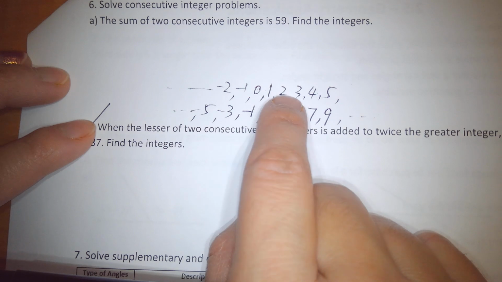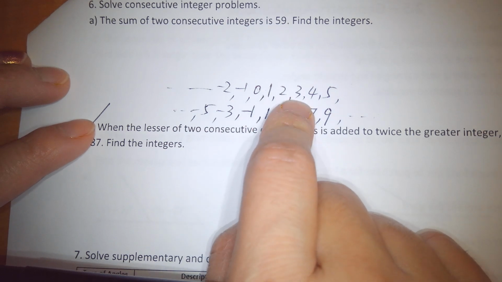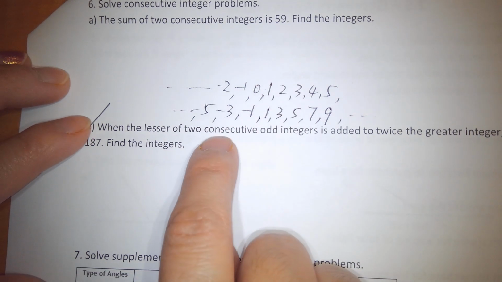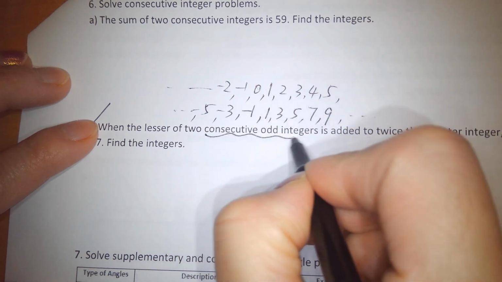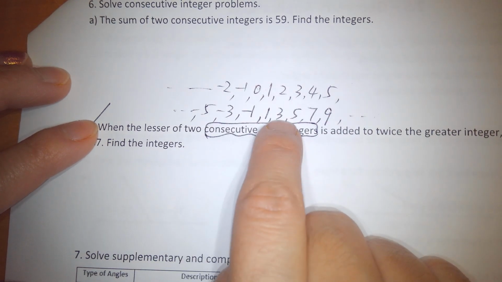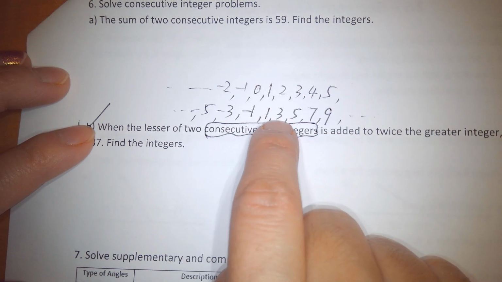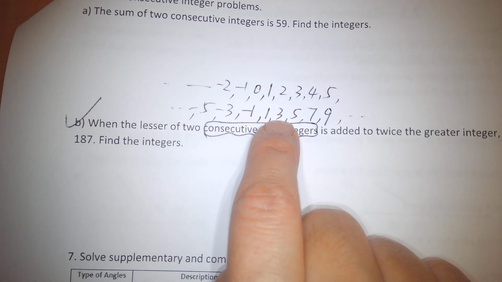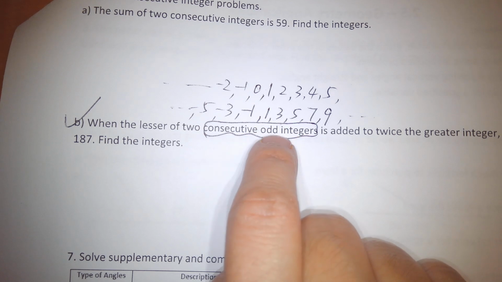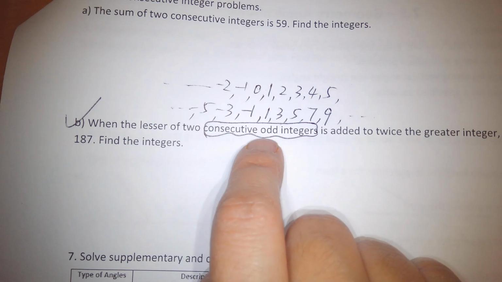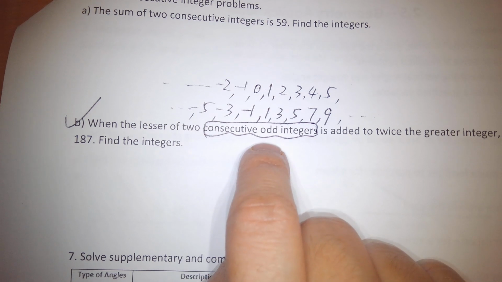The difference between every two consecutive integers is 1. How about consecutive odd integers? What's the difference between every pair of consecutive odd integers? 2. So that means if we assign one integer as x, the other integer must be either x plus 2 or x minus 2. That makes sense? Okay.